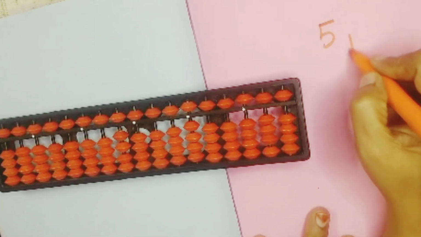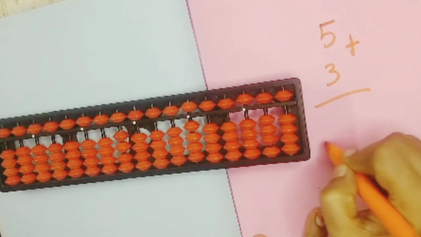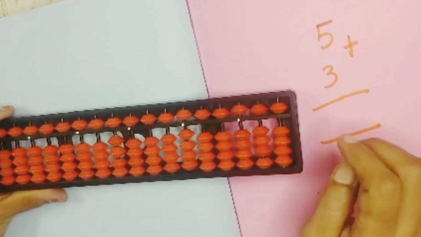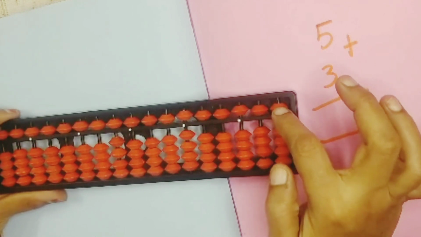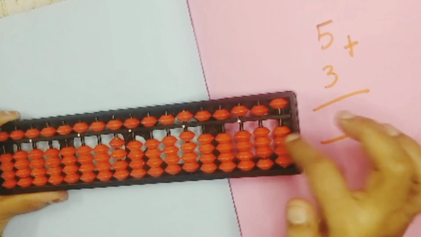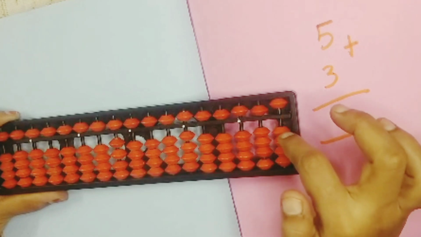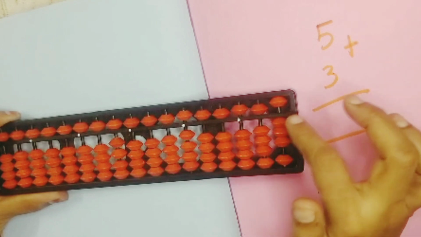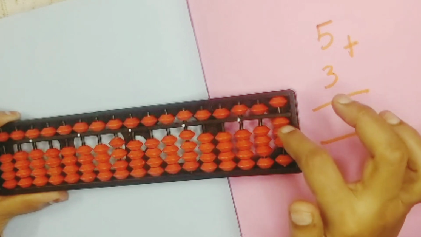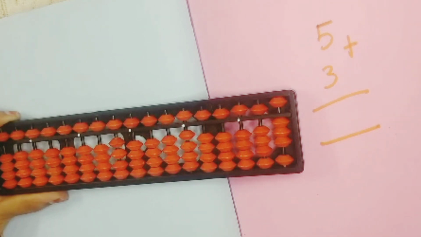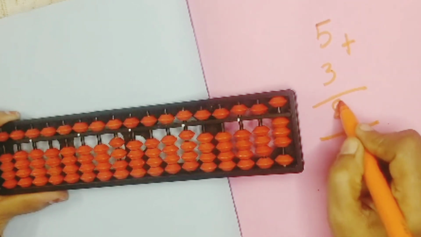5 plus 3. So in this, if you want to add 5 plus 3, so here it's 5. After 5, 1, 2, 3. So how much it is? 5, after 6, 7, 8. So 8 is the answer.